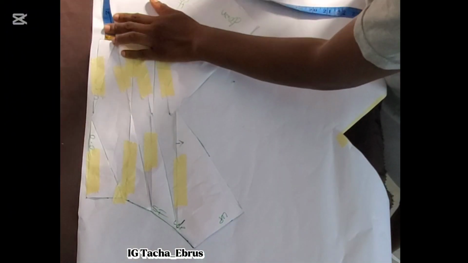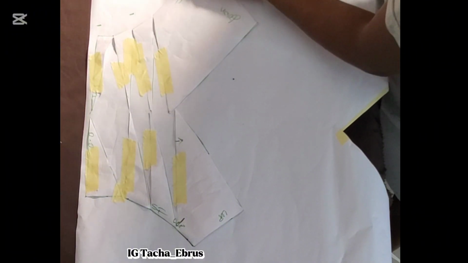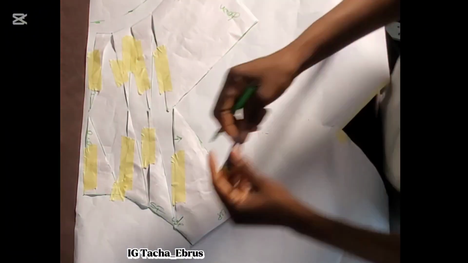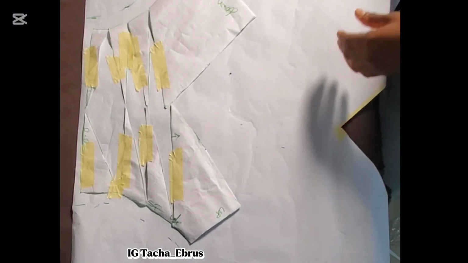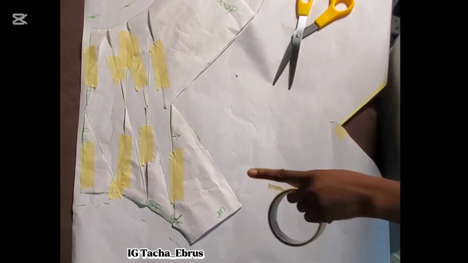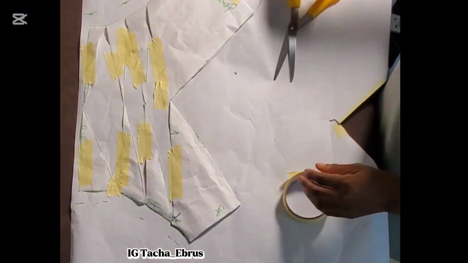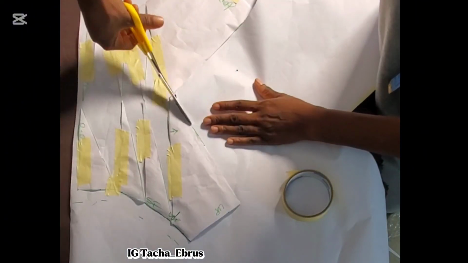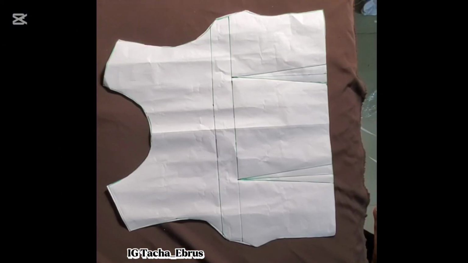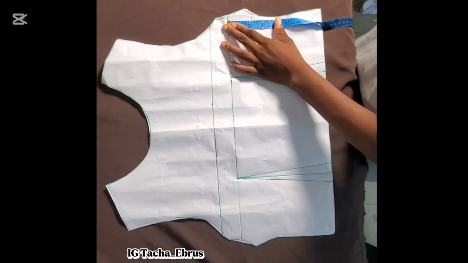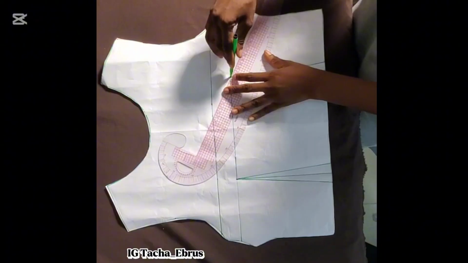So now I'll just continue taping everything down and make sure that everything is in place. Now I'm also going to be adding my side seam allowance. Remember that the straight part at the top is your break point. So when you want to cut this on fabric, you are going to place it exactly the way it is and place it on the front side of the fabric. You are not going to be turning this over for both.